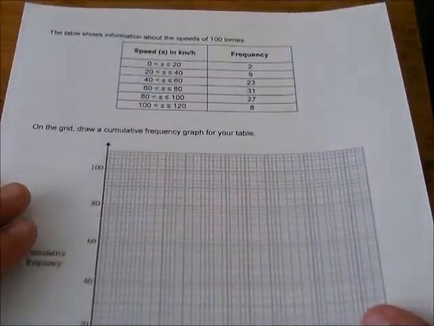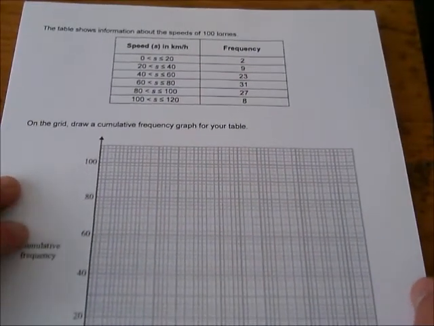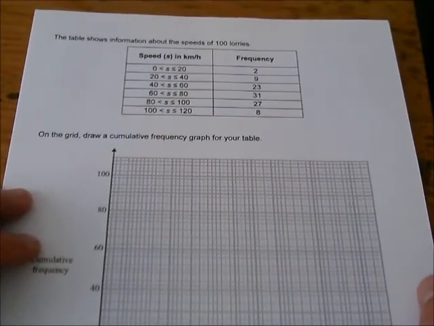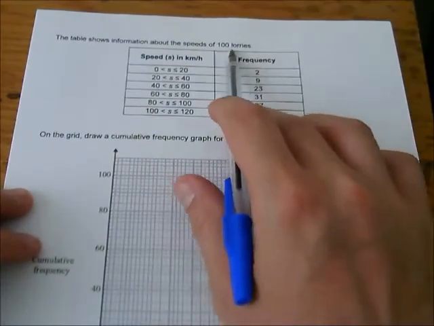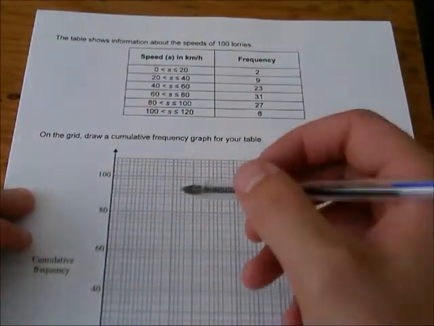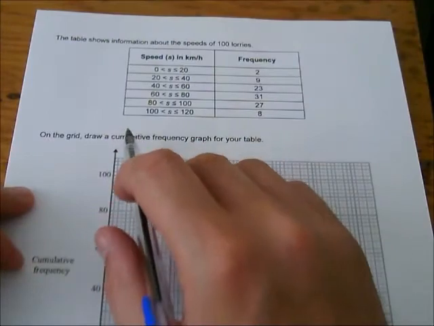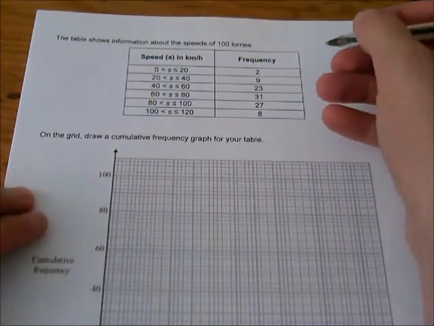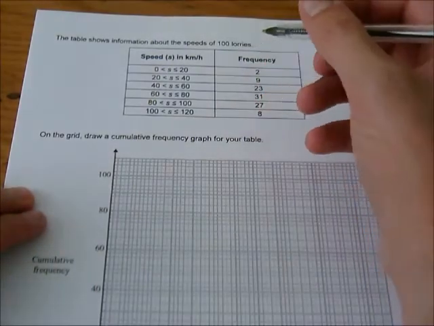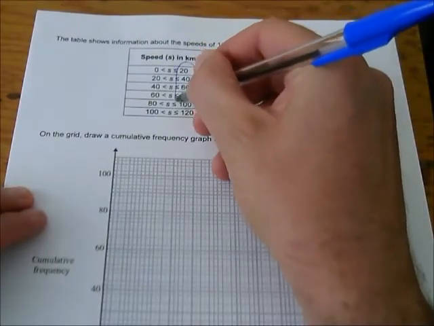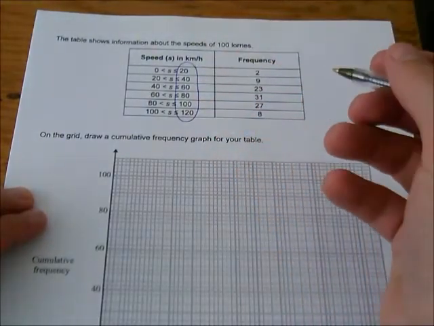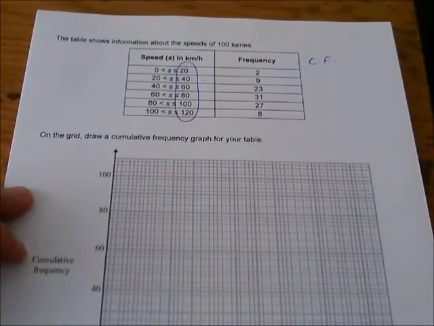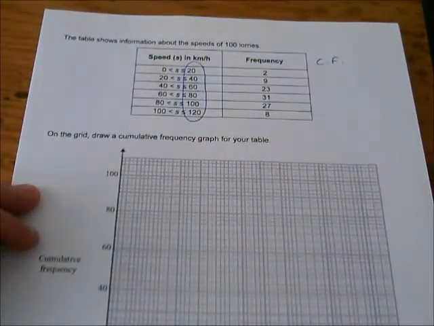Okay, let's have a look at how you might come across this sort of question in an exam situation. It says the table shows information about the speeds of 100 lorries. We're given some group data, we're given a place to plot our cumulative frequency graph. So there's a really quick way to do it. You don't need to bother adding 2 extra columns. We know that we're going to plot our points using these coordinates, and all we need to do is find the cumulative frequency so that we can know how far up to plot the crosses.